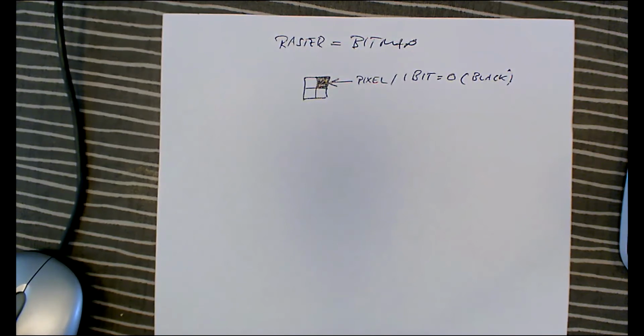So we know that like text and numbers, graphics or pictures, CPUs process those as binary. So all data must be converted into binary in order for the computer to process it. And there are two types of ways of storing pictures.